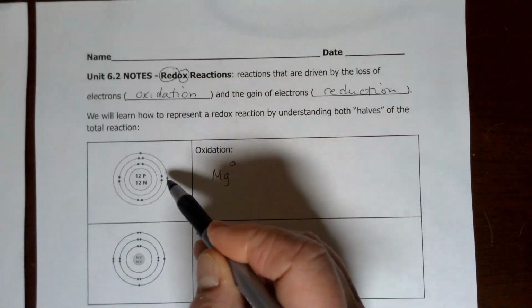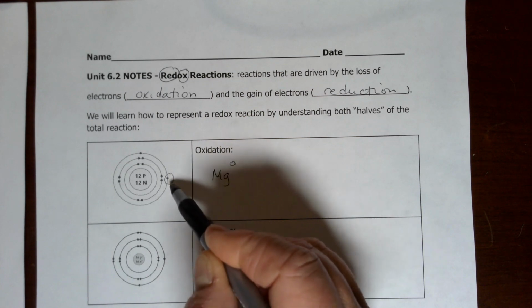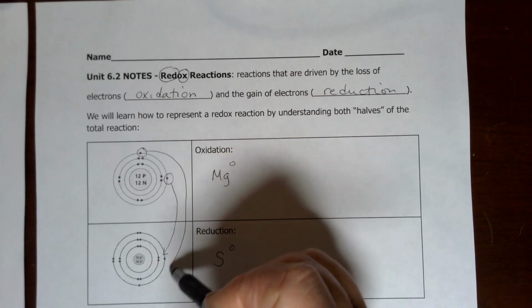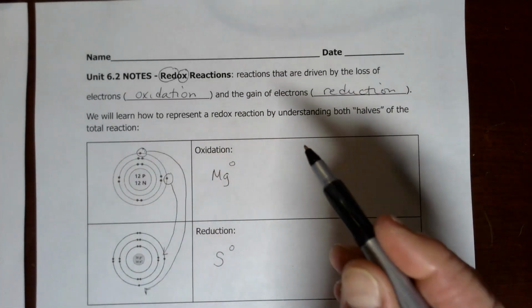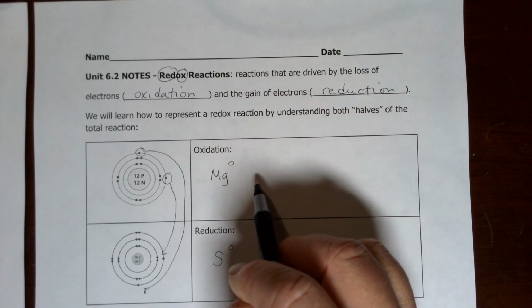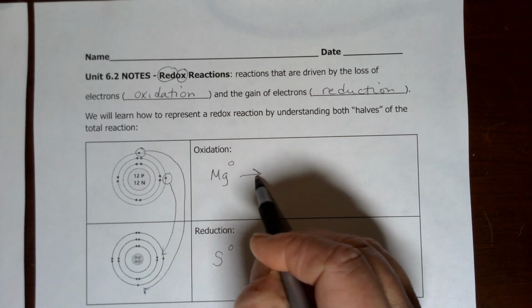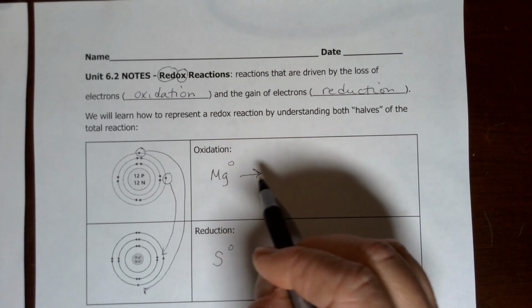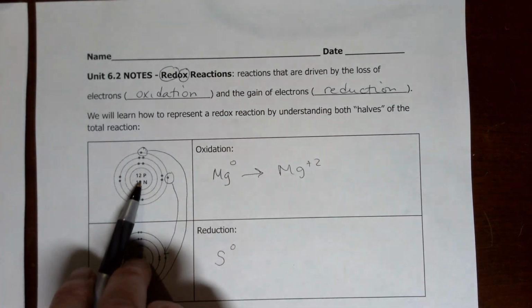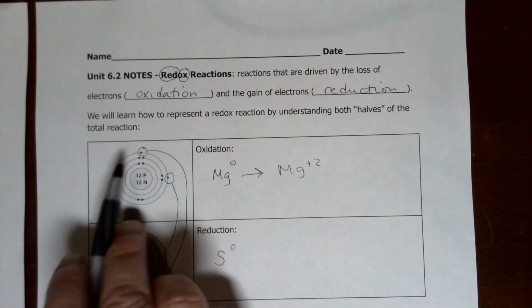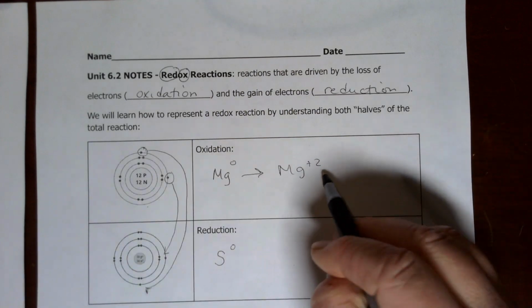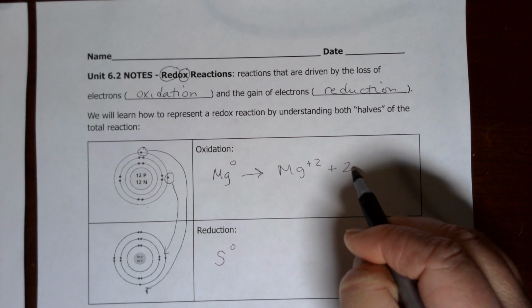So what will happen is that this magnesium will lose 1 electron, and then the magnesium will lose a second electron. Okay, so magnesium loses the electrons, and we show that in a chemical reaction by showing an arrow turning that magnesium into magnesium plus 2, right? Because now it still has 12 protons, but it's only got 10 electrons. So it went from 0 charge to a plus 2 charge, and it did so by giving off 2 electrons.